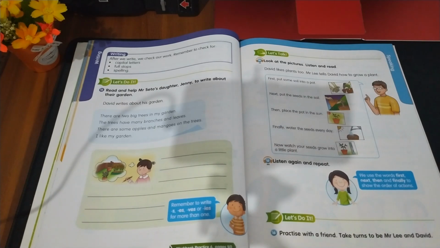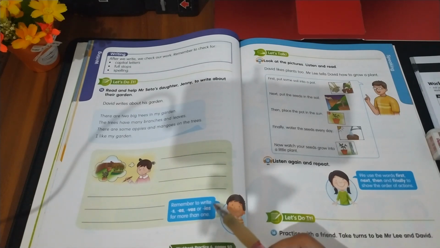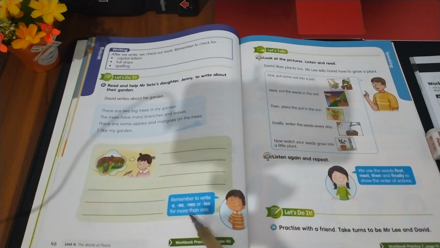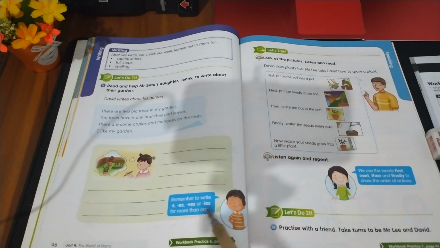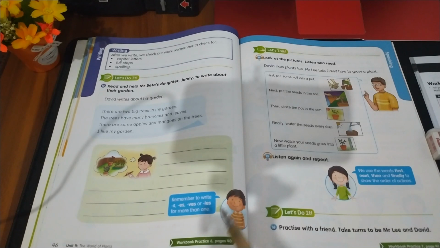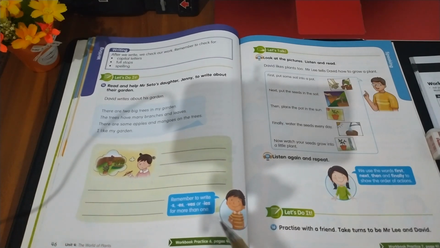You can listen, and remember to always write S, ES, VES or IES for more than one thing. This one you must pay attention to. Don't forget to write S, ES, VES or IES on your words if it is more than one. Okay, can you understand me? I hope so.